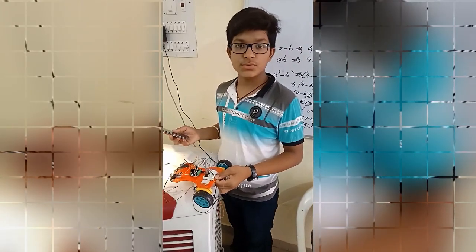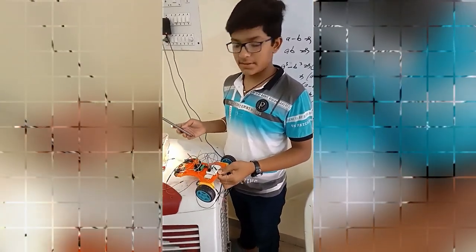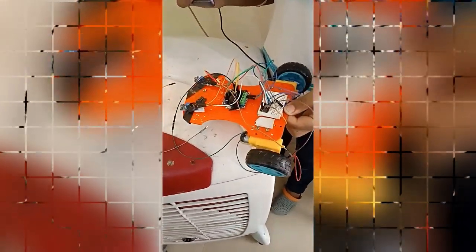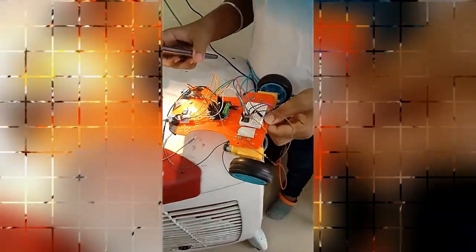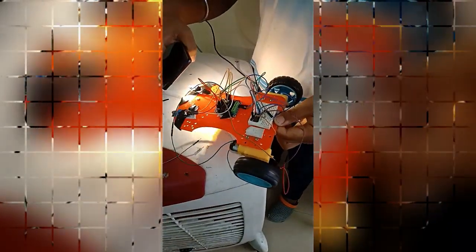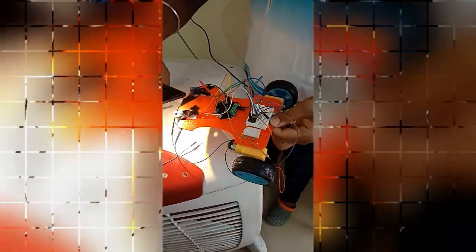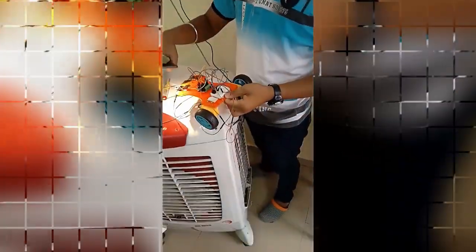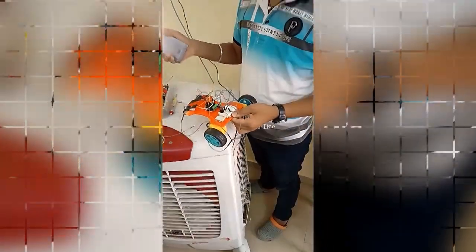Today my task was to make a light-following robot and I have done it. When the light is in front of both of the sensors, it moves forward. When light is in front of only one of the sensors, it moves only one wheel. Okay. Nice.